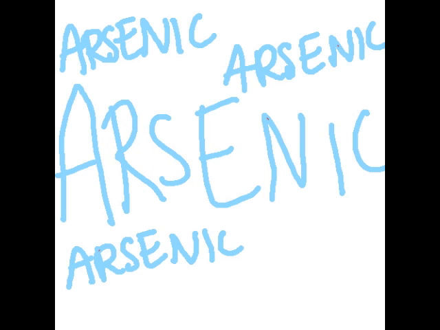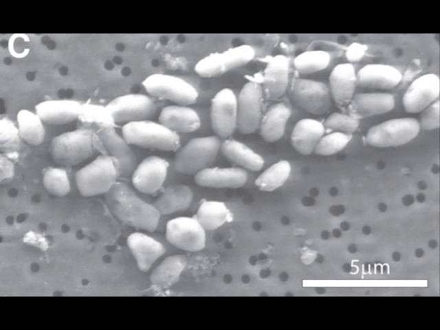So they added arsenic, and then more, and more, and more. Remember, these bacteria normally live around arsenic, so it doesn't poison them, but scientists wanted to see if they could force them to use it by giving them more and more and more of it.